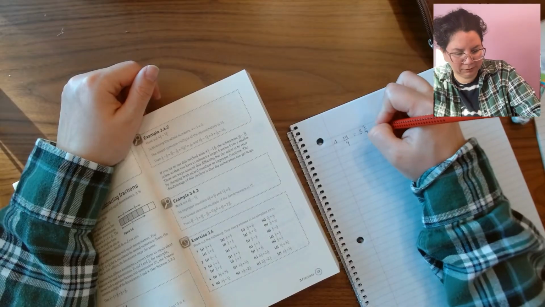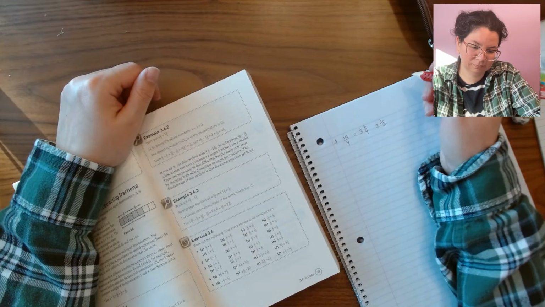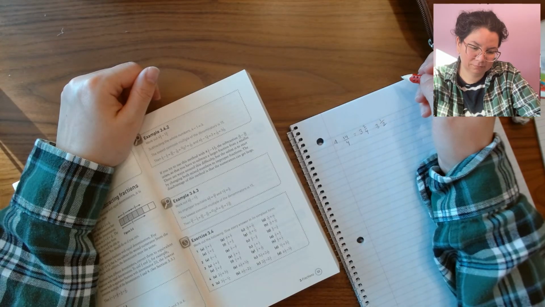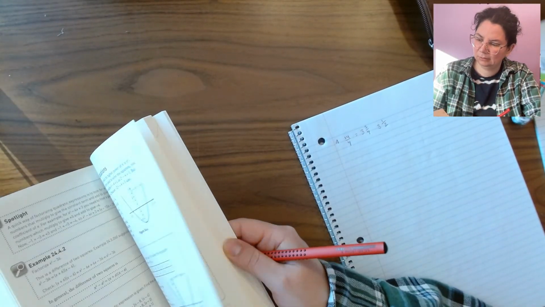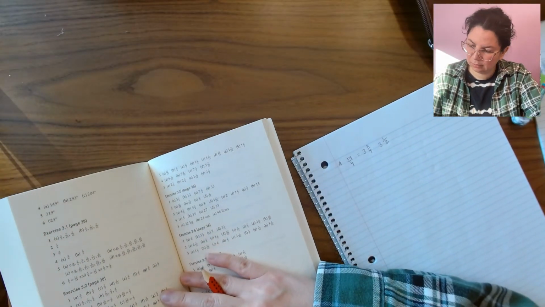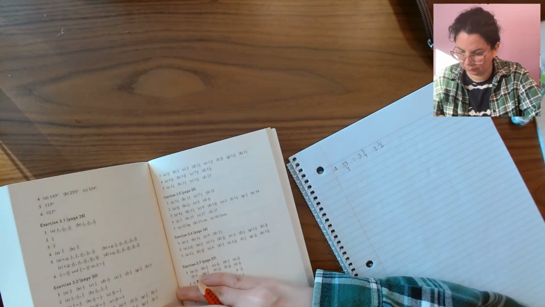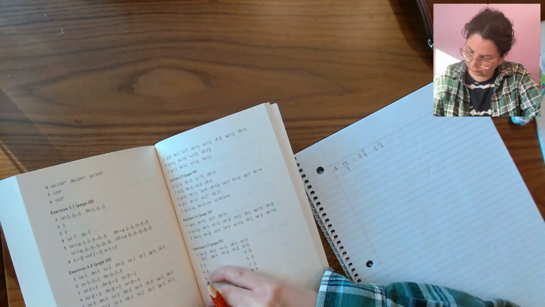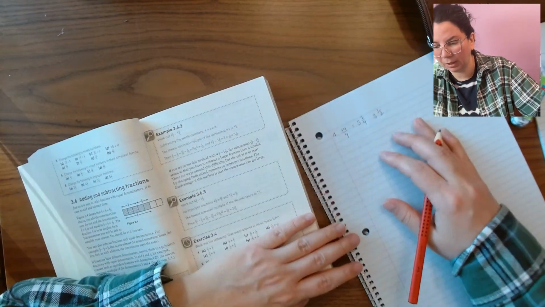So would it be 3 and then 1 over 2? That doesn't make any sense. I guess it's going to have to be, look at 4A. Yeah, okay, just go with it.